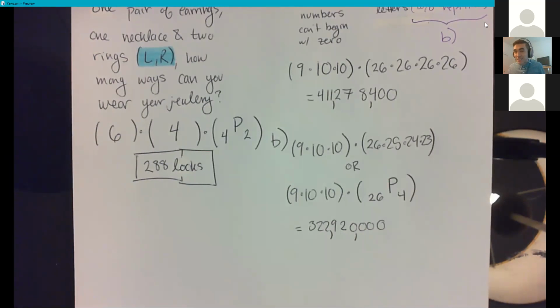Mr. Robinson? Yes. For part A of number 2, why couldn't you use combination for the letters? Why couldn't you use nCr or whatever?